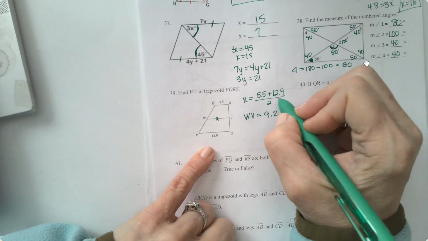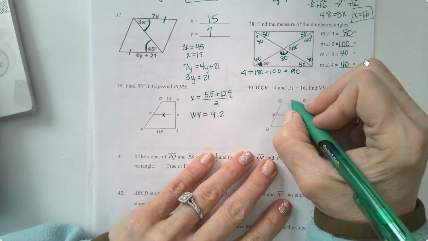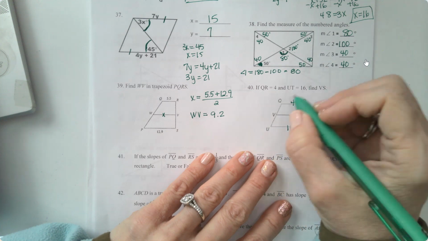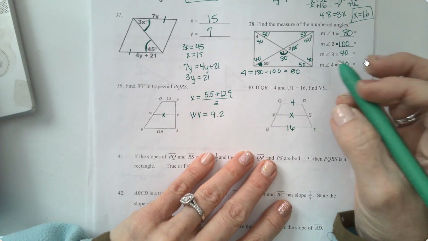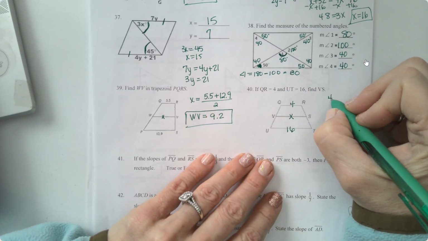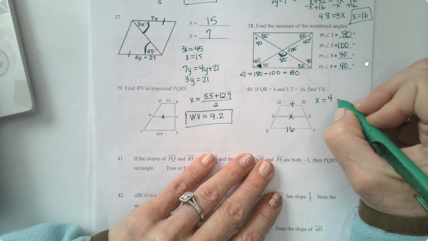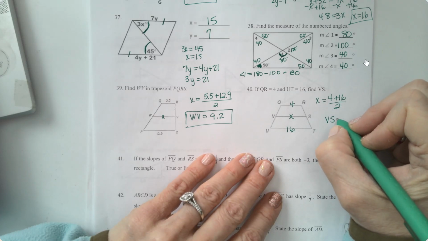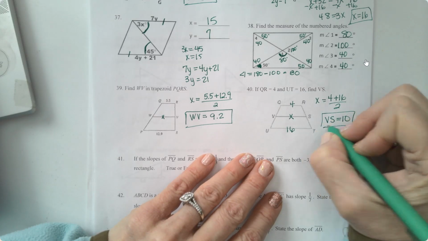You literally can just type that in. It says that QR is 4 and UT is 16, so find VS. We're going to do the same thing we did over here. So 4 plus 16 over 2, that means that VS is going to be equal to 10.